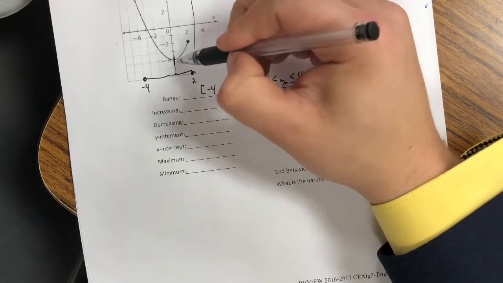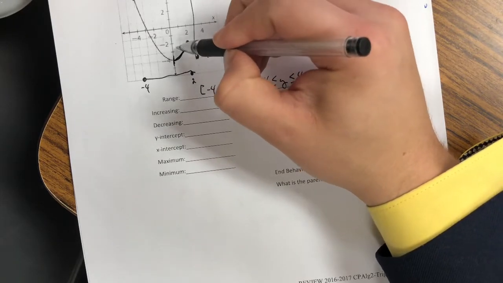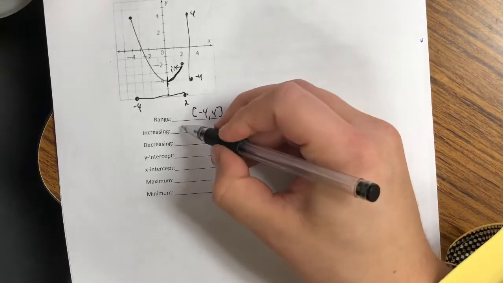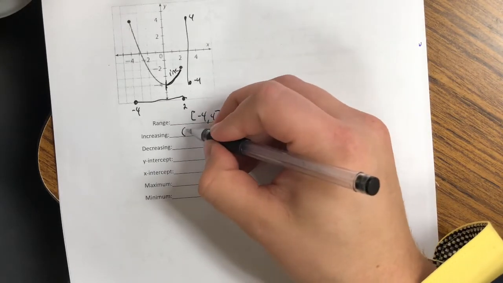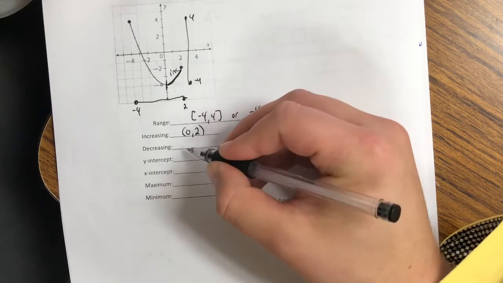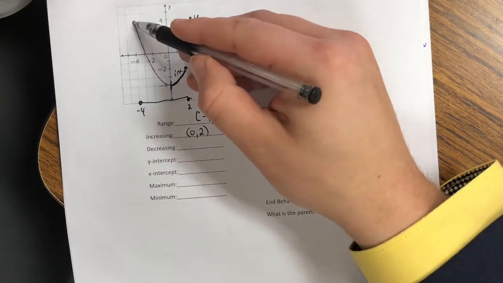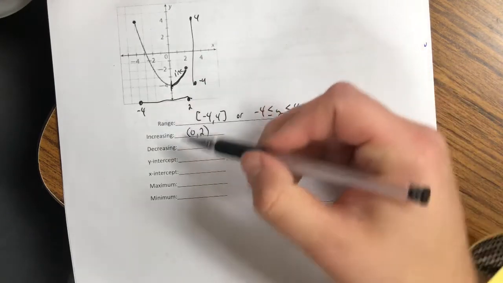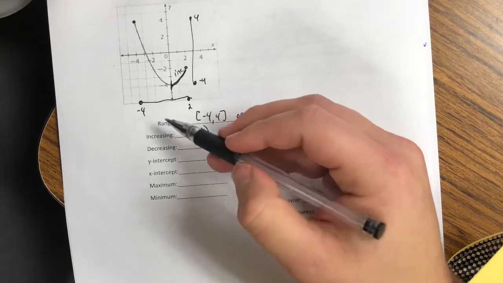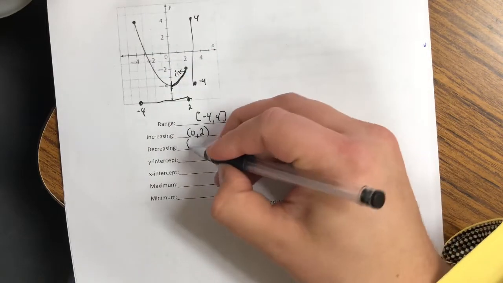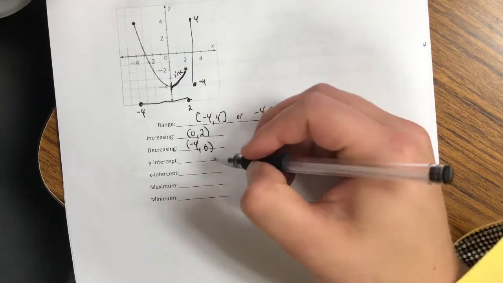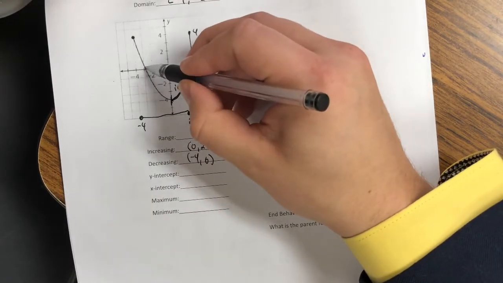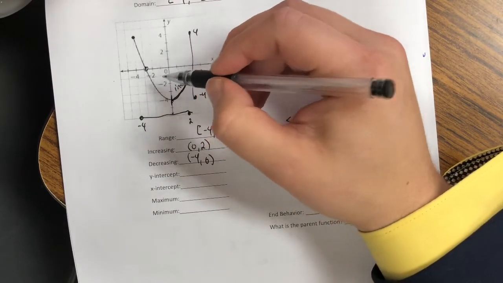Increasing, where is this graph going up? And that is over here. This is the increasing part. From 0 to 2, you only care about the x values for that. Decreasing is obviously from negative 4 to 0, and this is where you get that inflection point, your vertex in this case, and your minimum. So it's from negative 4 to 0, it's going down, it is decreasing. X-intercept, where does this graph cross the x-axis? Right about there. It looks like it's about negative 2.8.